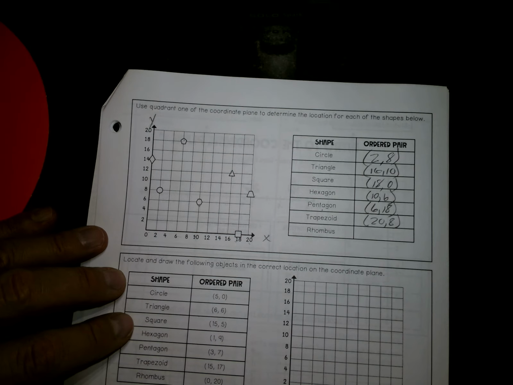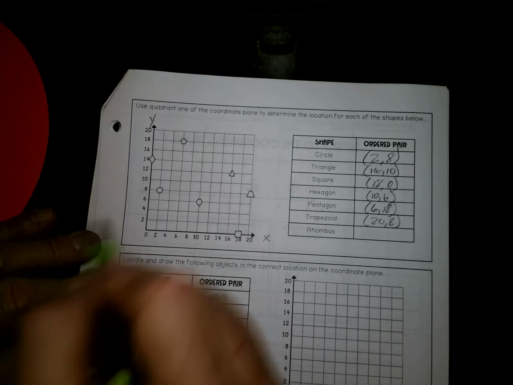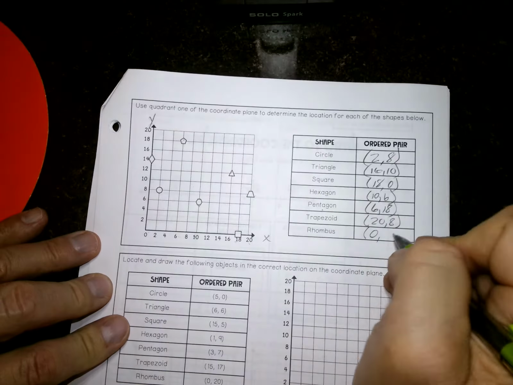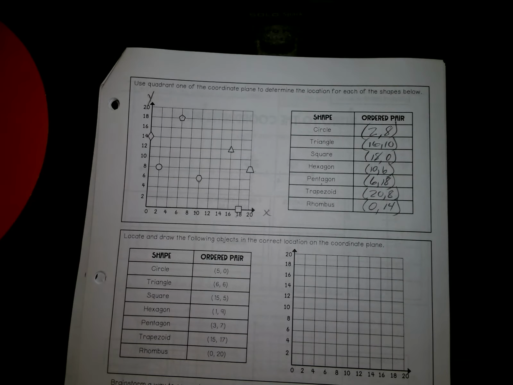Rhombus. A rhombus is a fancy name for a diamond. So right there it is. I went nowhere left and right. So the first coordinate is 0, and the second one is 14. 14, right? Okay. So we're going to finish up.